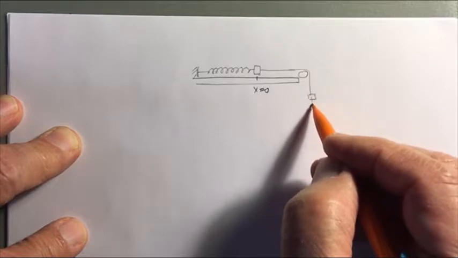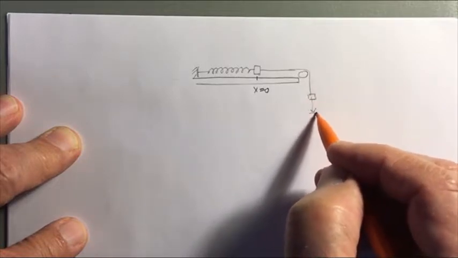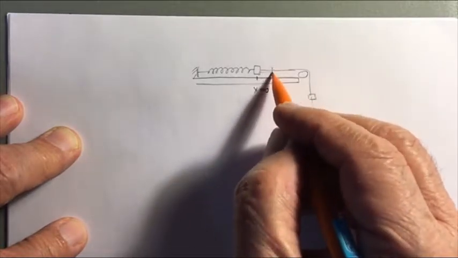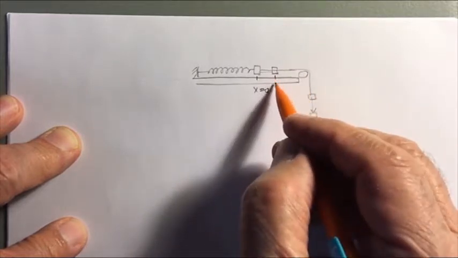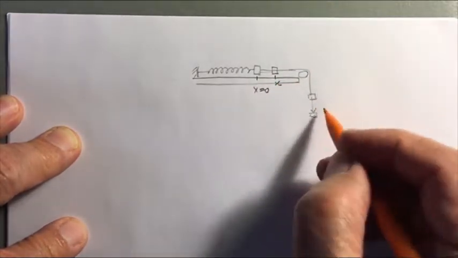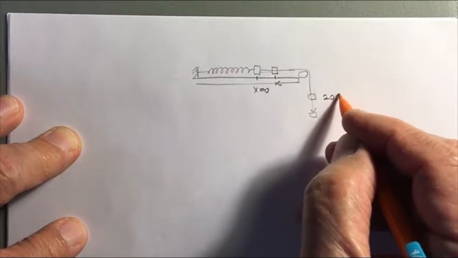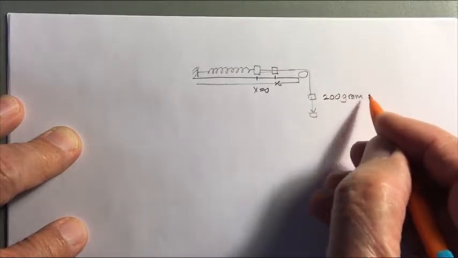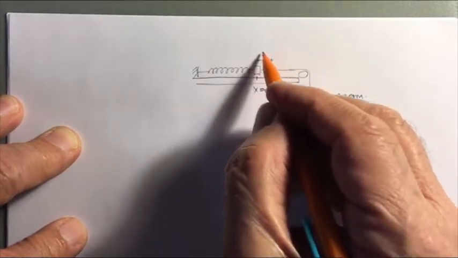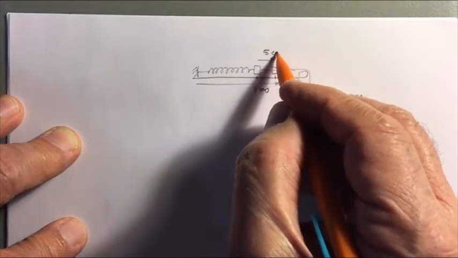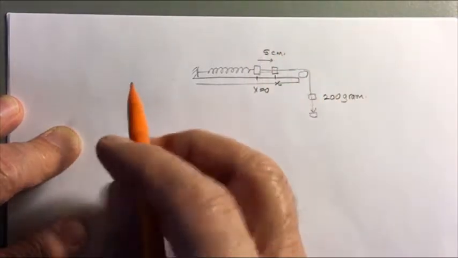When the weight is attached, this goes down, and the spring is pulled to the right and comes to some value of x. So let's assume that we have 200 grams over here and it moves a distance of 5 centimeters. So what is the value of k?